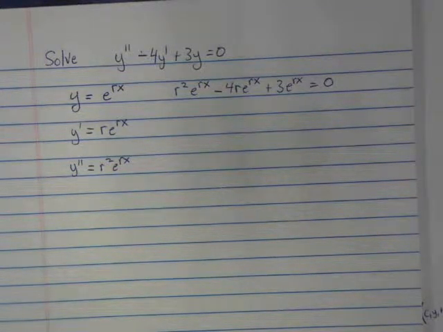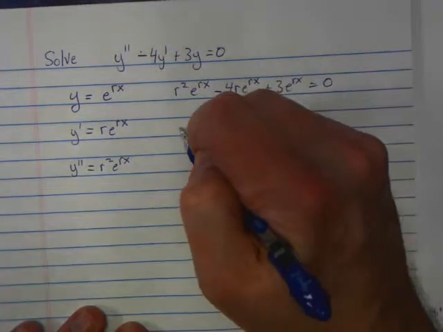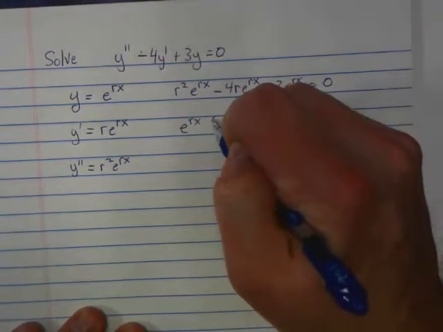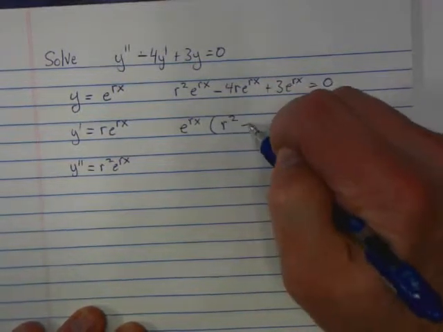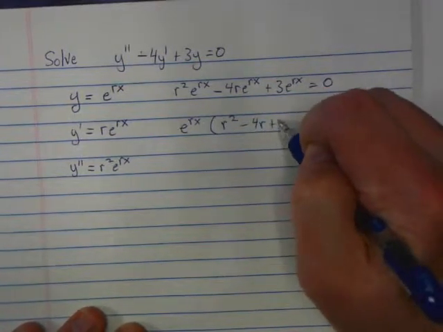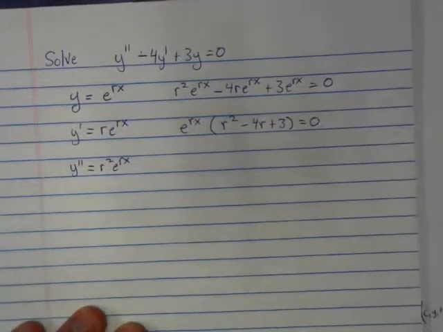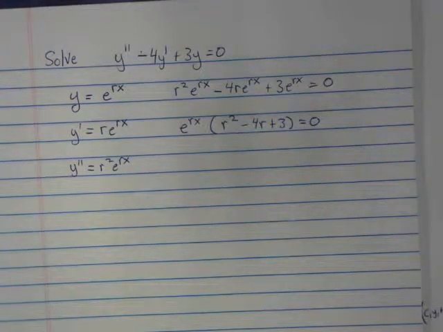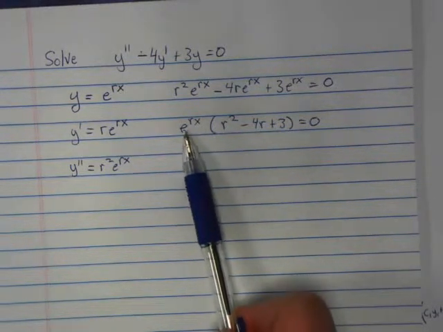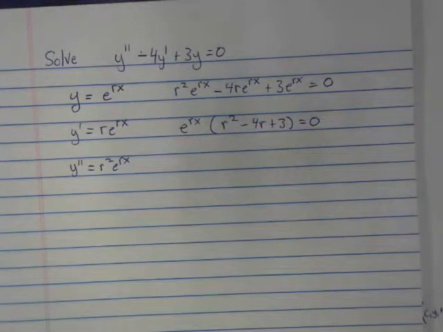What do you do next? How do you solve that equation? Pull out an e to the rx. You have e to the rx times r squared minus 4r plus 3 equals 0. When does e to the rx equal 0?